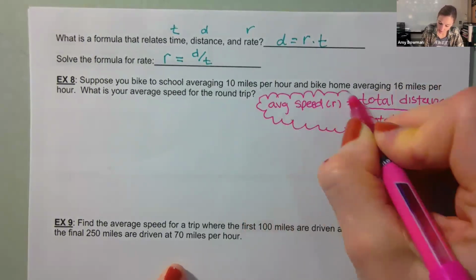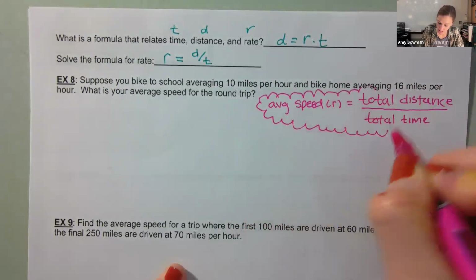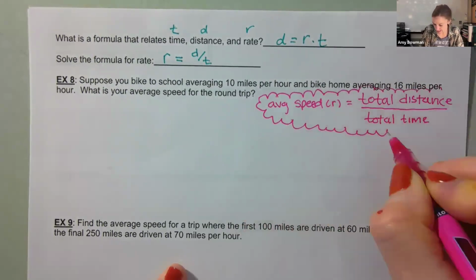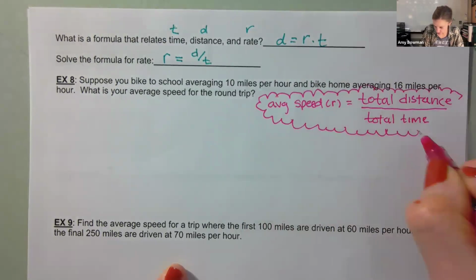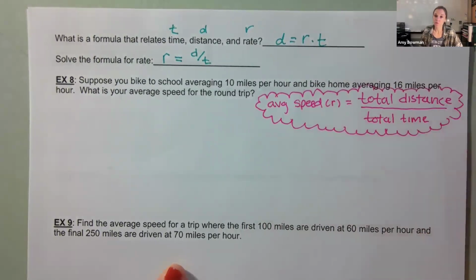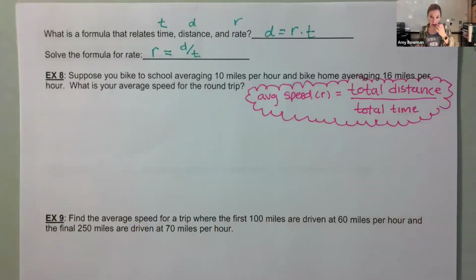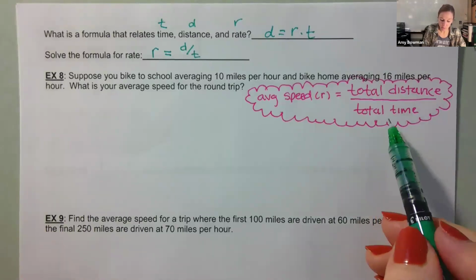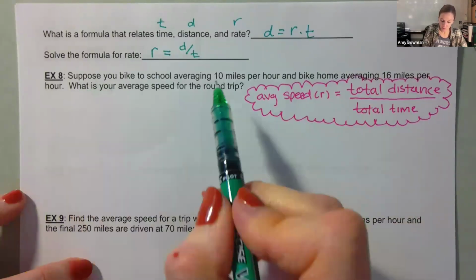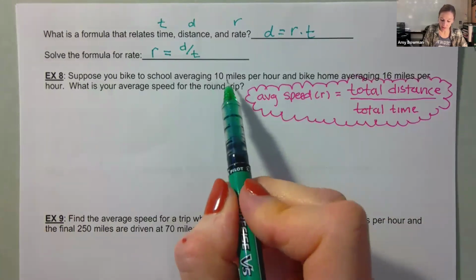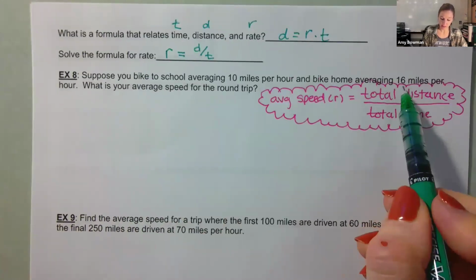When you are averaging rates, it is not as simple as adding and dividing by 2. So for average rate, you have to factor in the time spent traveling at each rate. So you need total distance divided by total time. So let's break this down. Suppose you bike to school averaging 10 miles an hour and bike home averaging 16 miles an hour.